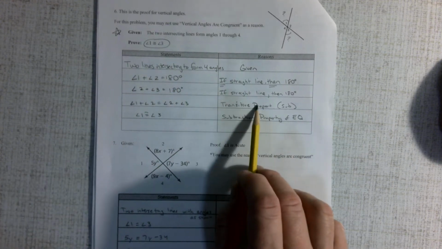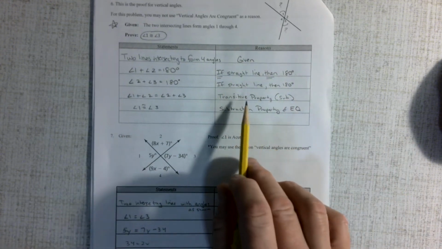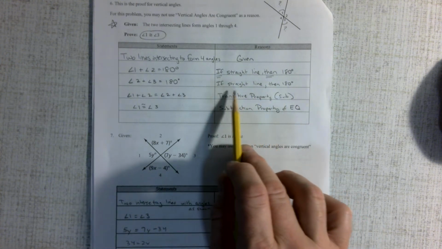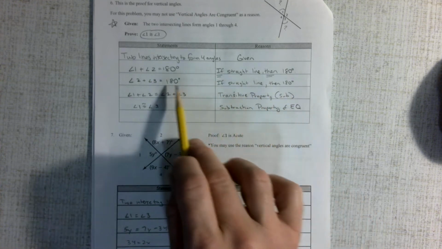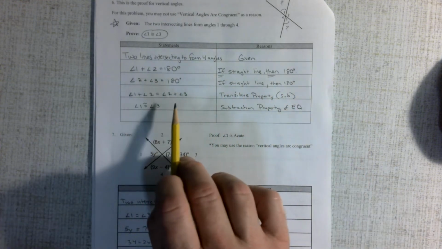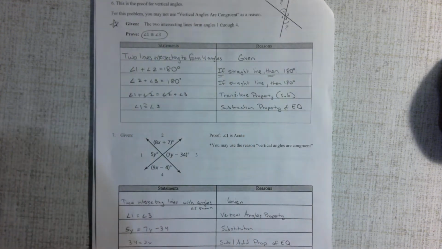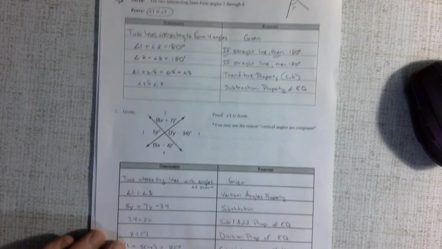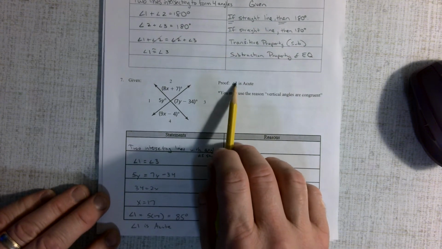That's called the transitive property. Also substitution. And again, if you can't remember the word transitive property, just write out saying if they're both equal to 180, then they're both equal to each other. Alright, now we get to this point and we subtract. We subtract off this angle 2, and we're left with exactly what we want to prove, that angle 1 is congruent to angle 2.